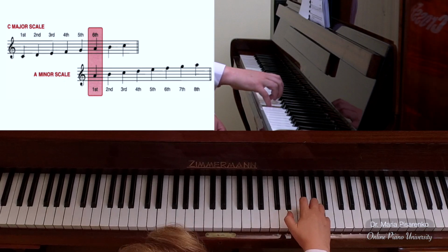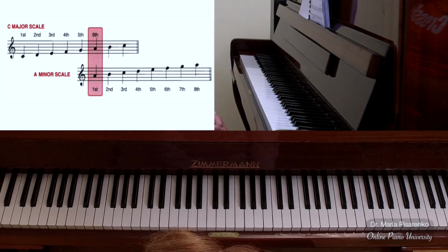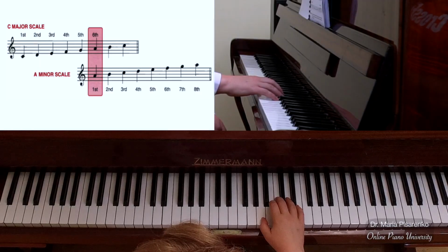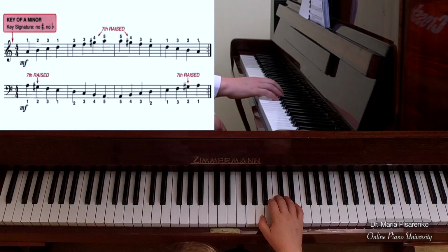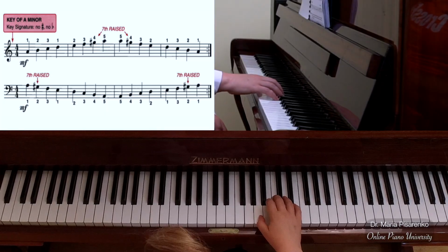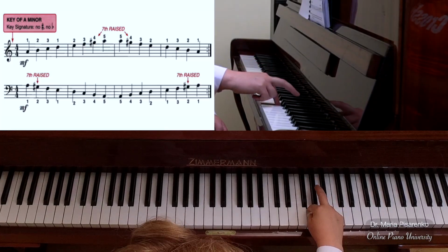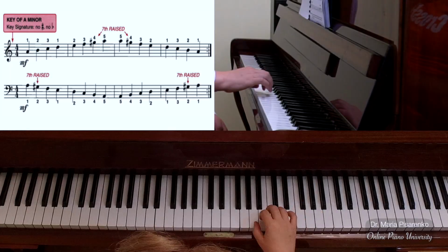The same finger numbers as you used for C major scale. To make this A minor scale harmonic, you need to raise your 7th key. You need to make G sharp. You are raising it 1/2 step.